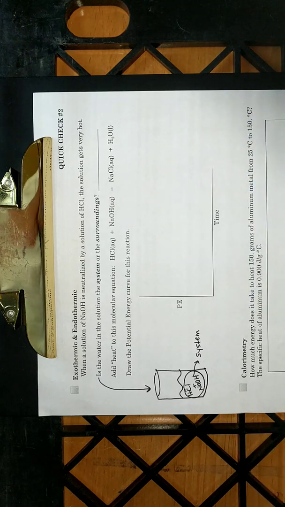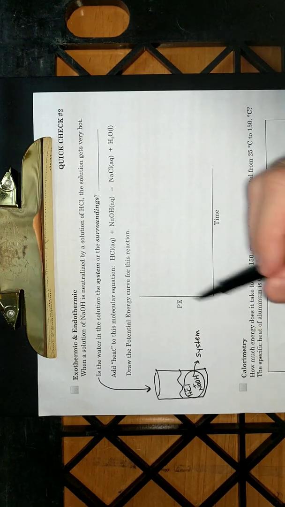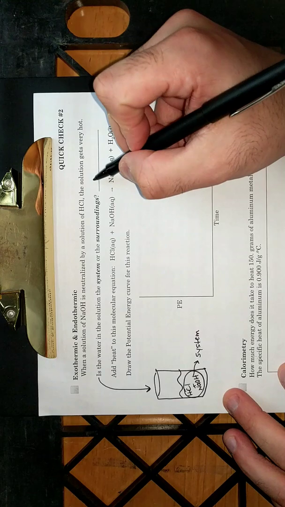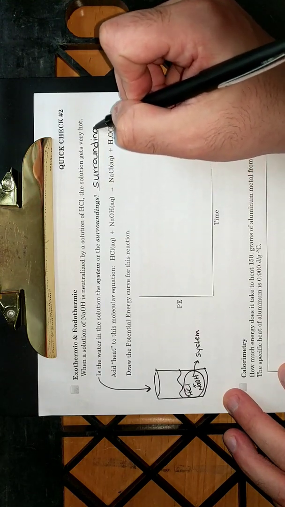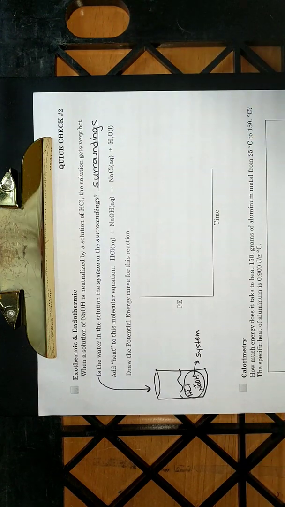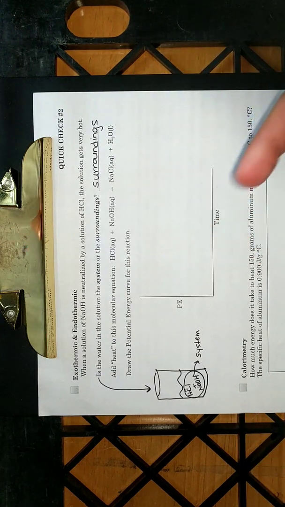The water is just what is around or surrounding and what feels the energy. Either it's going to get it or give the energy to the system. So the water in the solution, for the most part, are always going to be our surroundings. If I have nothing but water, then that's going to be my system. But if I have something that I put in water, water is typically the surroundings.